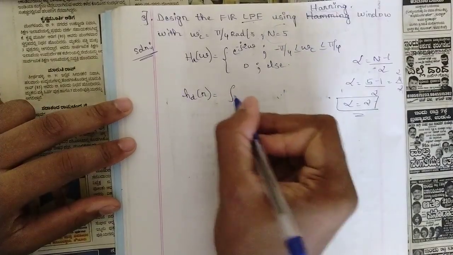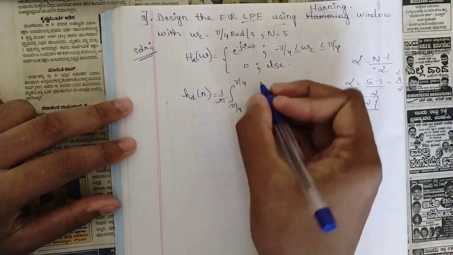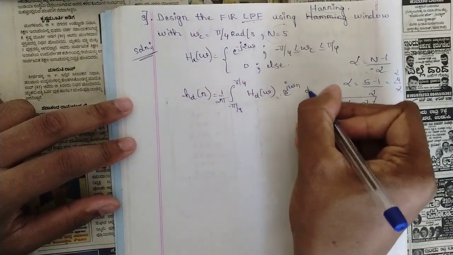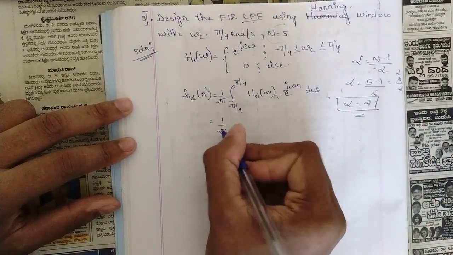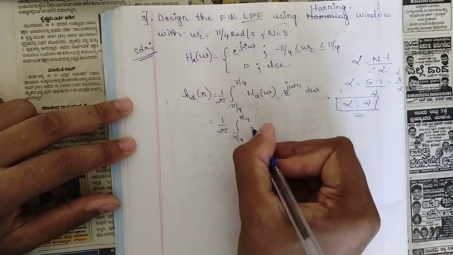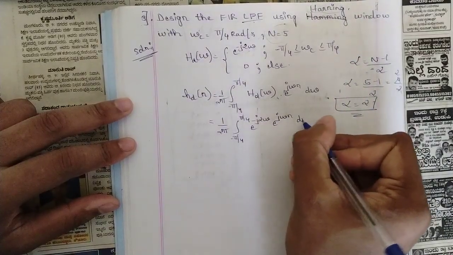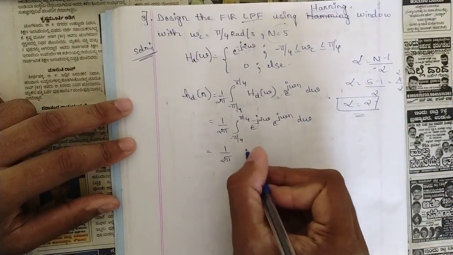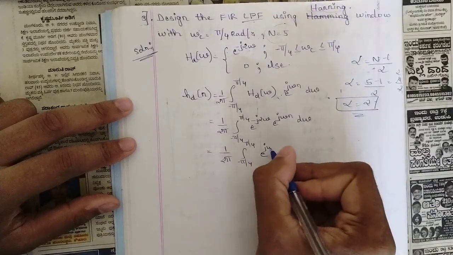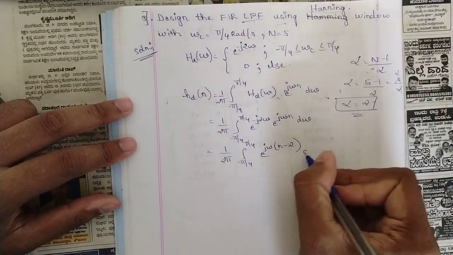The formula for Hd of n is 1 by 2 pi, with limits from minus pi by 4 to pi by 4 in this problem, of Hd of omega into e power j omega n d omega. Hd of omega in this case is e power minus j 2 omega into e power j omega n d omega. As I have told you, e power j omega you can take common, with (n minus 2) here, since we have 2 now. In the previous problems we had 3.